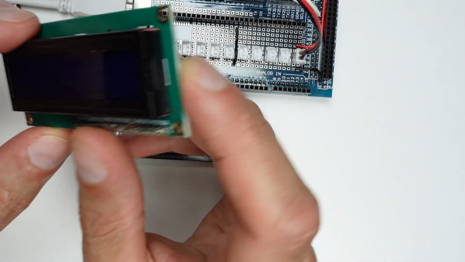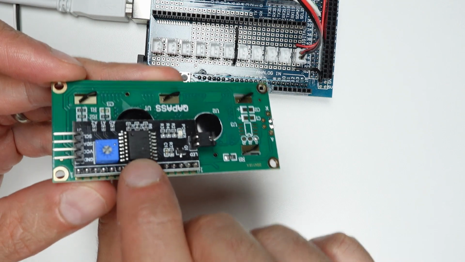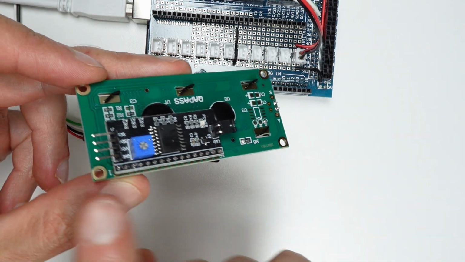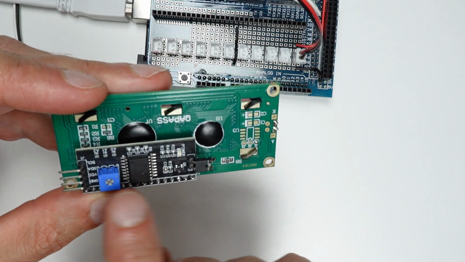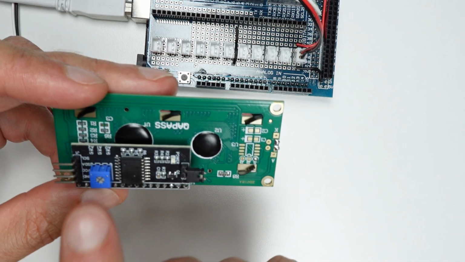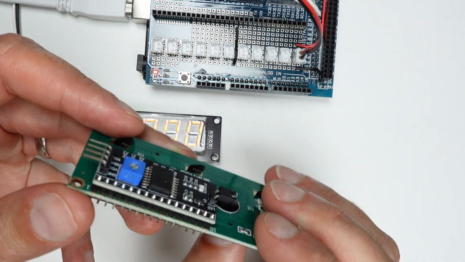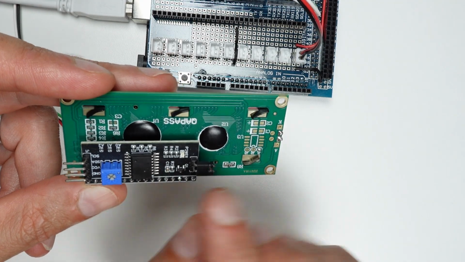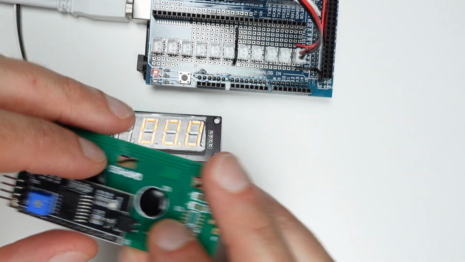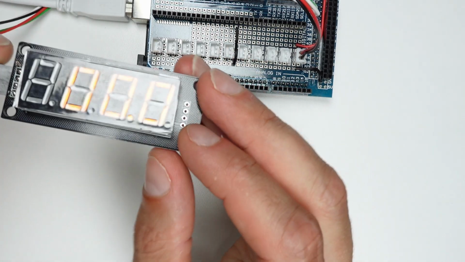The LCD display has an I2C controller on the back, so you are able to daisy chain several of these LCD screens together and then just change the address of the individual displays and send data to a specific display. This doesn't work with the 7-segment display.